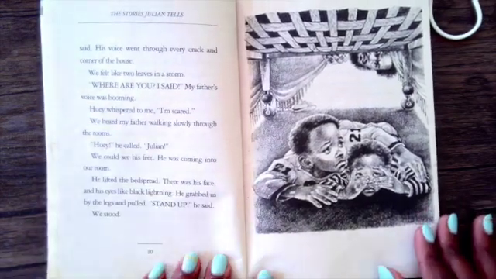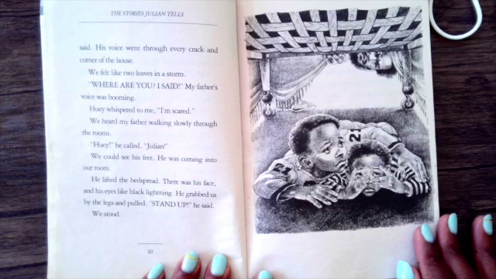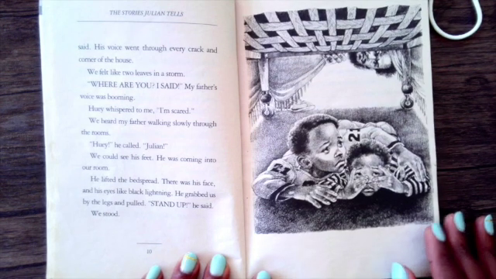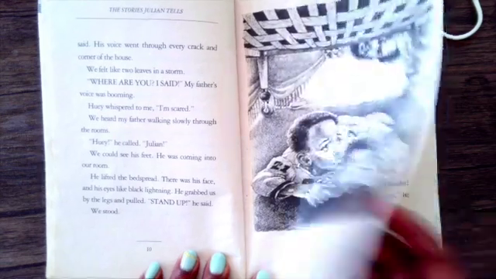Huey whispered to me, "I'm scared." We heard my father walking slowly through the rooms. "Huey," he called. "Julian." We could see his feet. He was coming into our room. He lifted the bedspread. There was his face, and his eyes like black lightning. He grabbed us by the legs and pulled. "Stand up," he said. We stood.